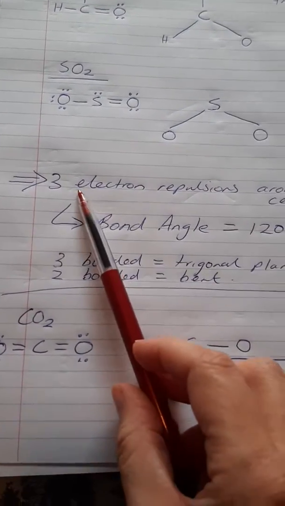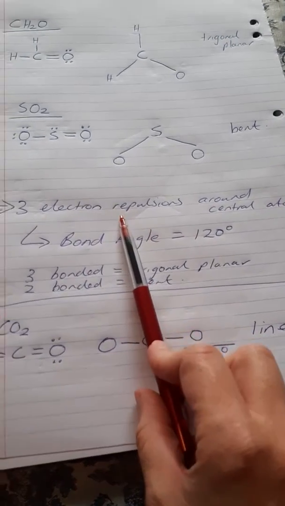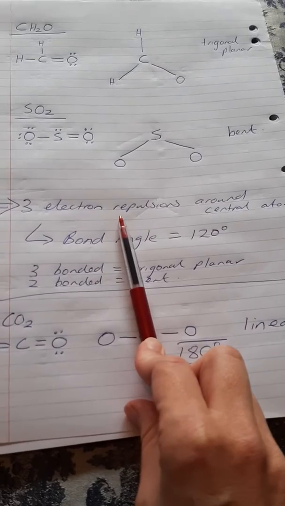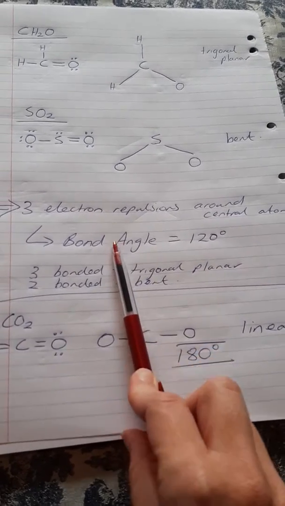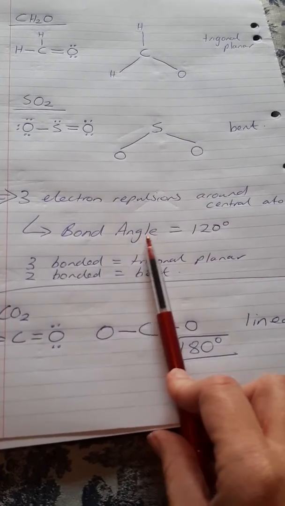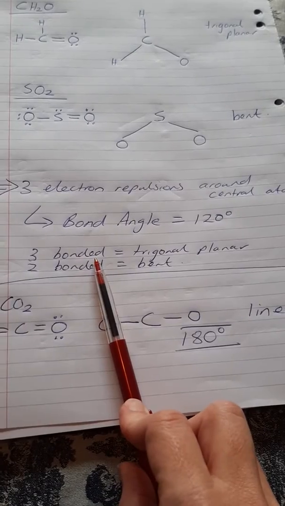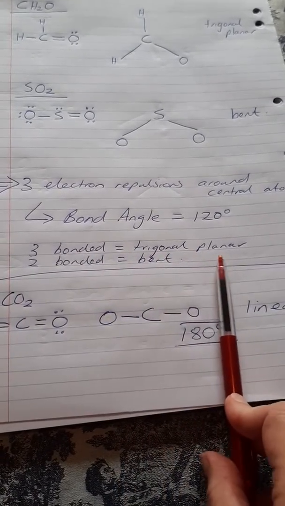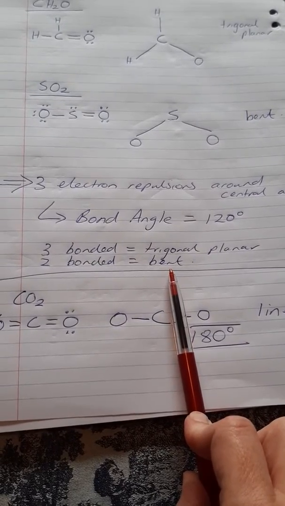So once again, if there are 3 electron repulsions around the central atom, alternatively you could say 3 regions of electron density around the central carbon, or whatever atom, the bond angle is 120. If all 3 regions are bonded to another atom, it's a trigonal planar shape. If only 2 regions are bonded to another atom, it is a bent shape.